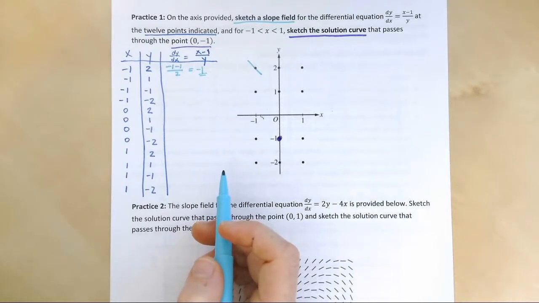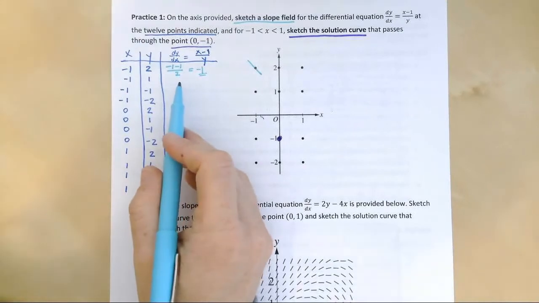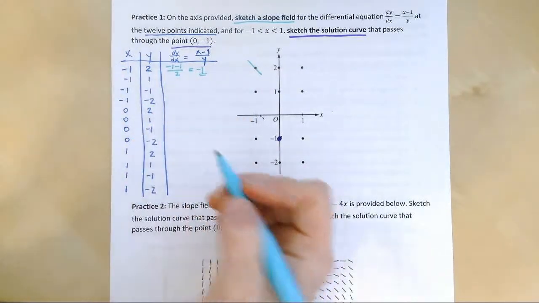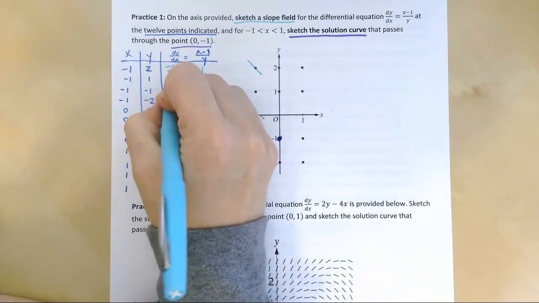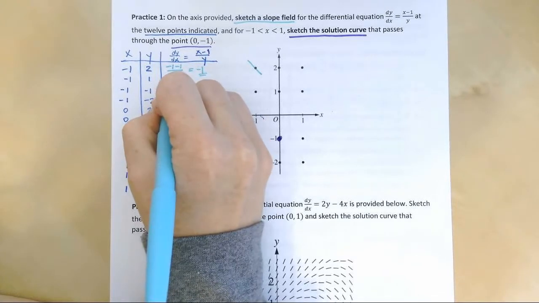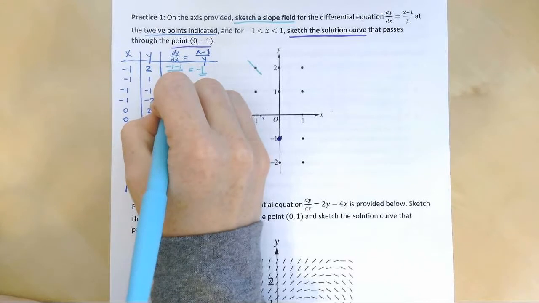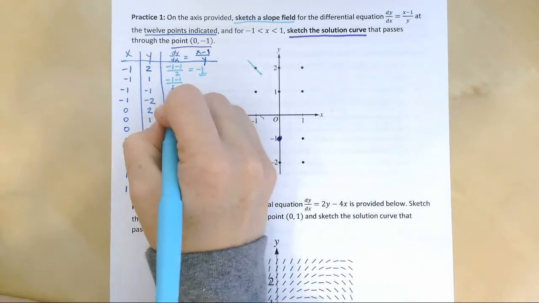All right, so now let's continue to find each slope. I'm going to go fast because you were supposed to try this on your own. I'll just do a couple more examples. -1 minus 1 over, wait, what's y? Sorry, I'm getting confused.